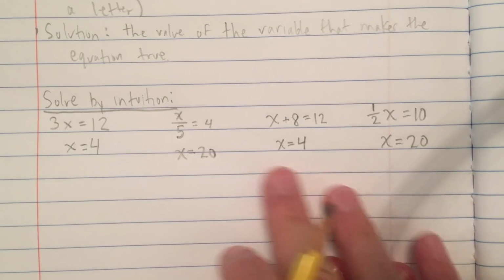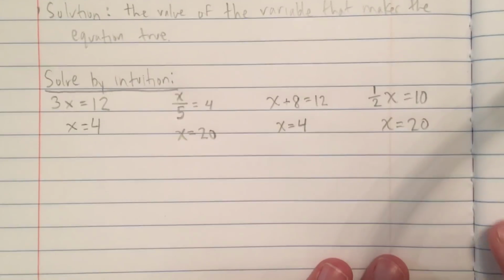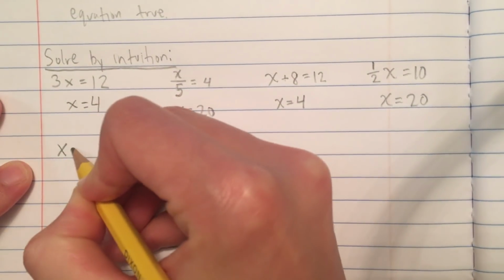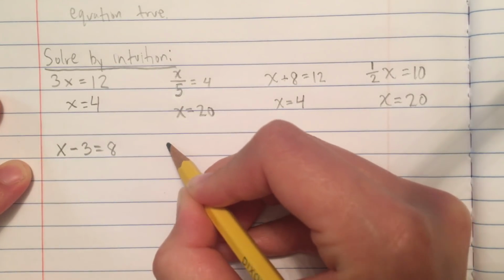Okay, so this is what I mean. I just want you to look at these equations and think, based on what I know about equations, what's the answer? Okay, you're going to go ahead and just try. Go ahead and copy these 4 down right now.